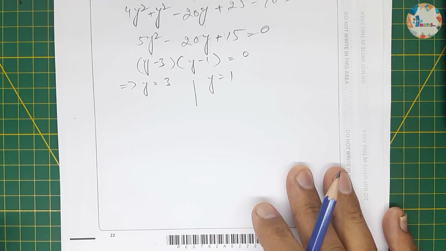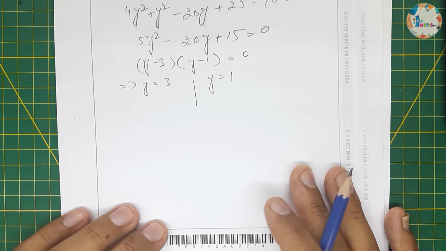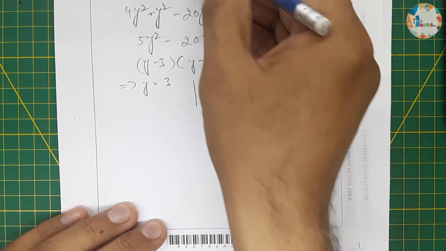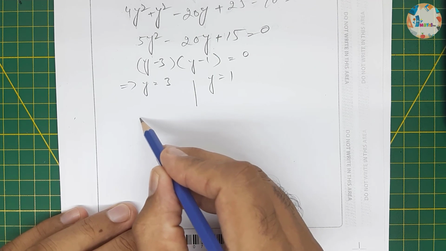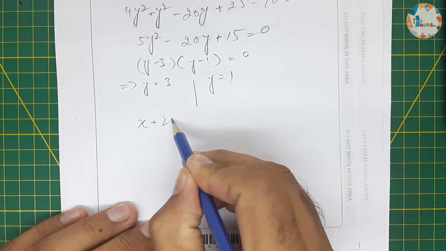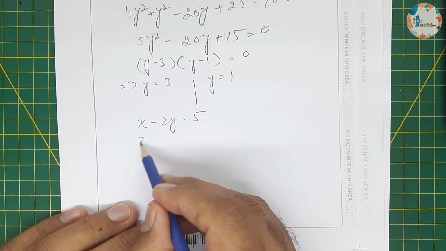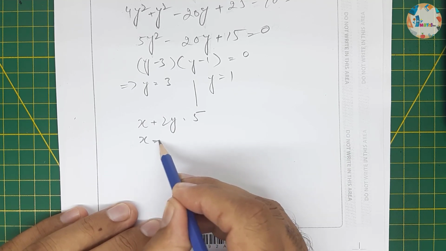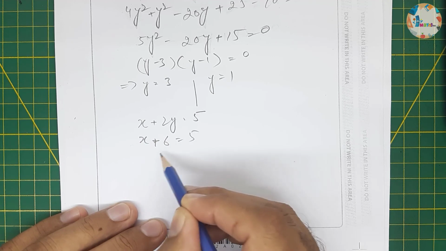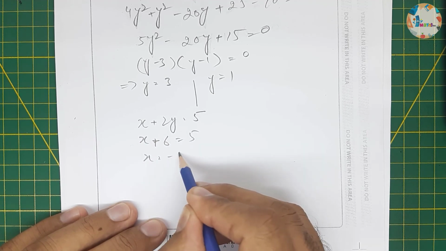So 3 and 1 will be the y values, these y values we can replace in this original equation, x plus 2y is equal to 5. So replace y is equal to 3. So x plus 6 is equal to 5. This implies x is equal to minus 1.